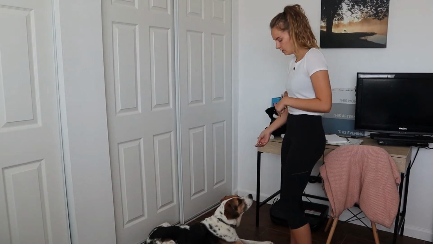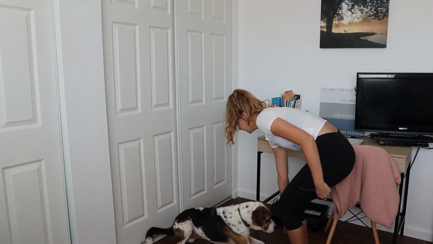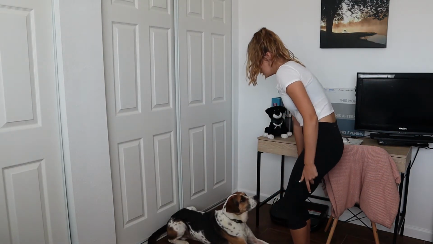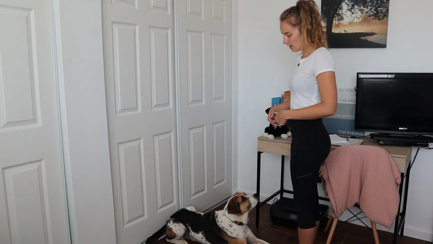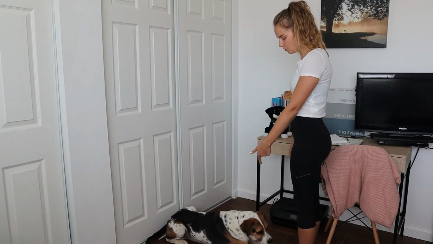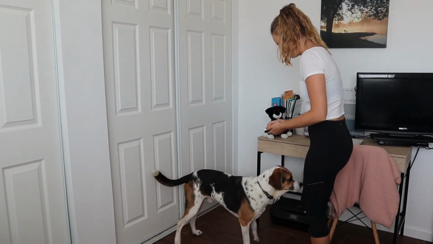Another way to add distance with the down command is sit. Yes. Down. Yes. And then slowly stand all the way up. We want our dogs to get used to being in the down position and their heads looking up at us. So then they get more comfortable and we can give them commands standing straight up. So that's another way to add distance to the down command. We want to give them the down command and then stand completely straight up. Okay. Give him the release.